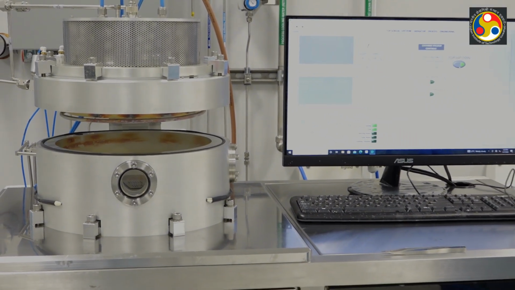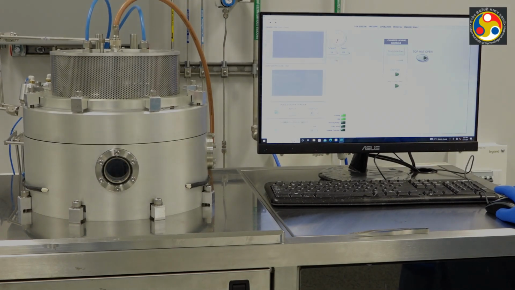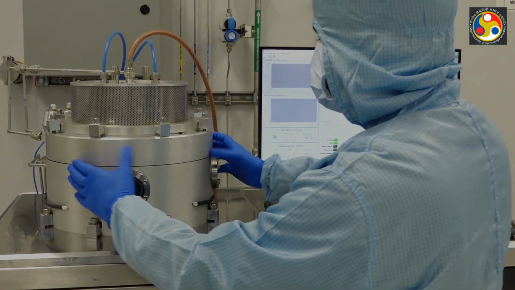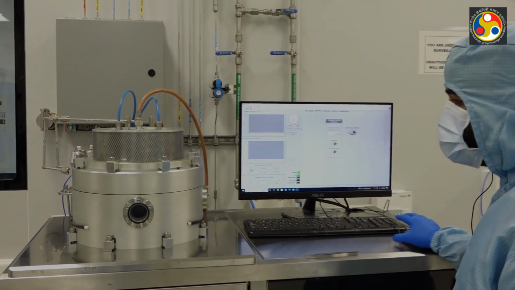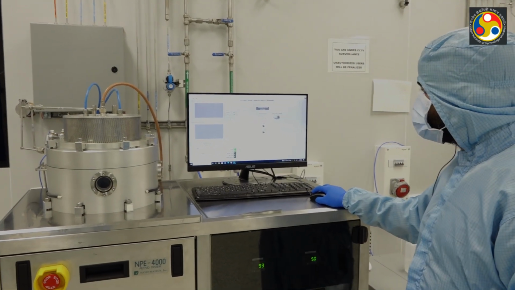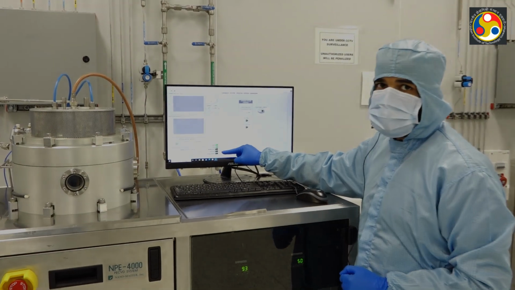Now I am going to close the chamber. Ensure the chamber is properly closed, no mismatch or leaks. Yeah, it is properly closed. Now I am going to pump down. See, the backing pump and turbo pump are in off condition right now.